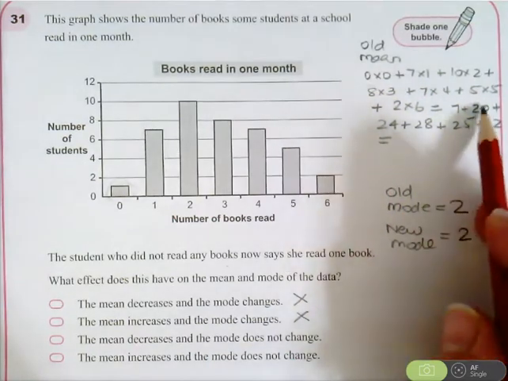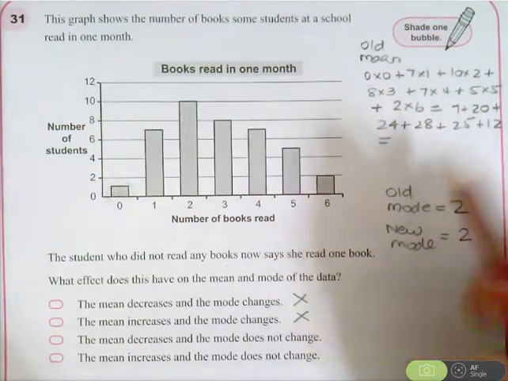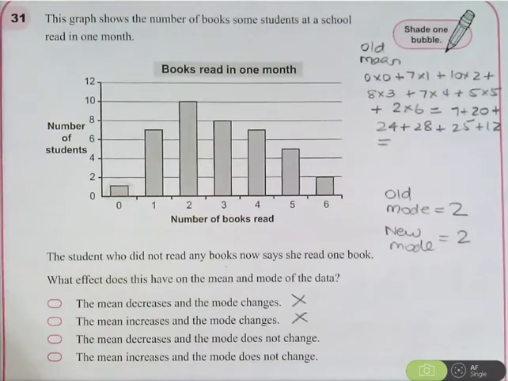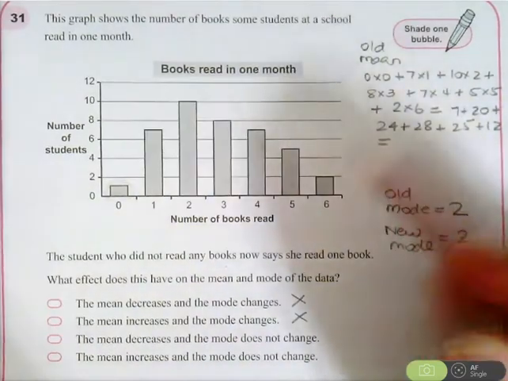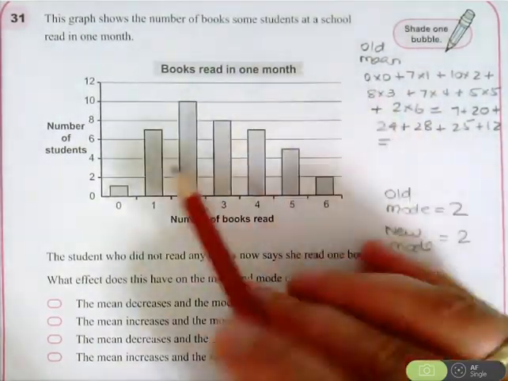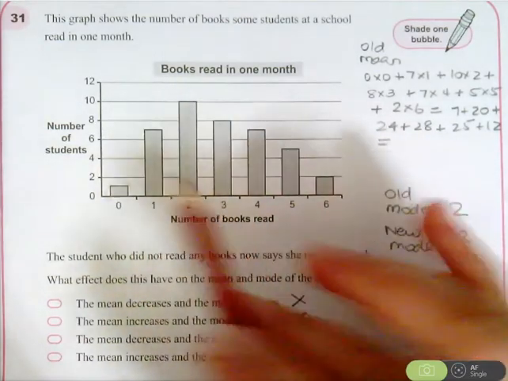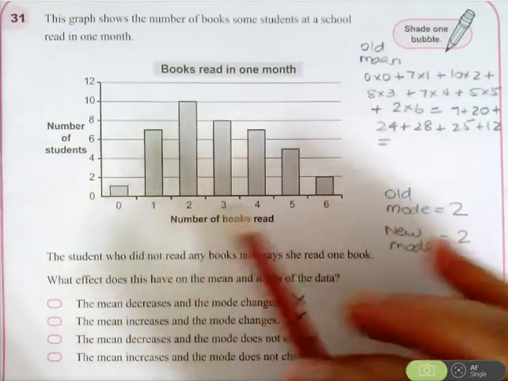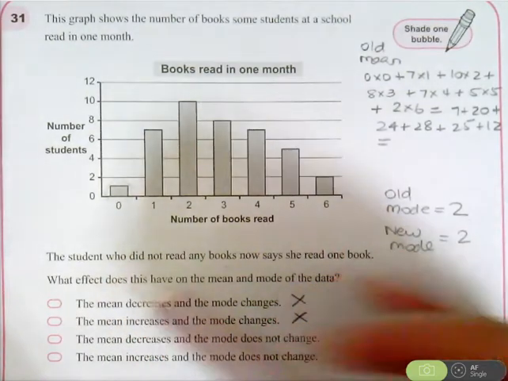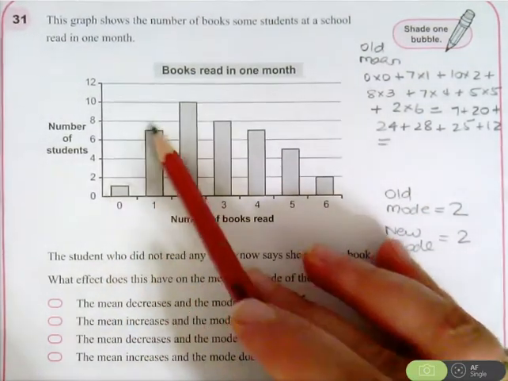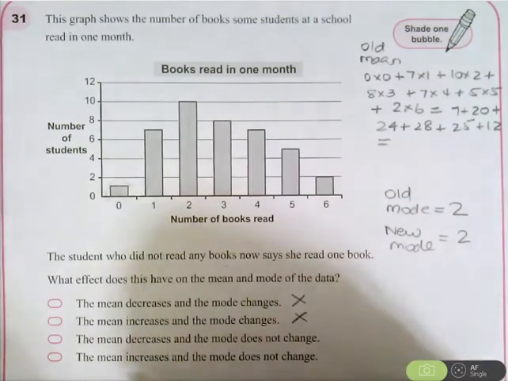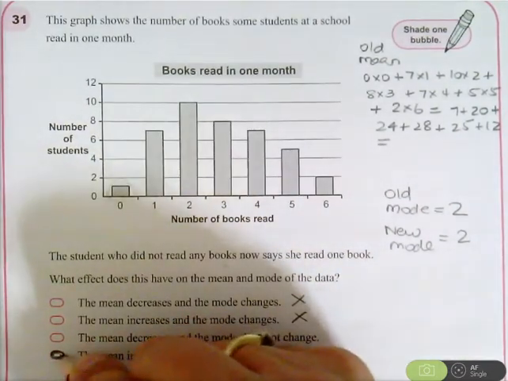This does take a long time. You actually don't need to do it all, because it will take way too long. With the old number of books, now that this new student has read a book, there will be 1 extra book read, so the new mean will increase, not decrease.